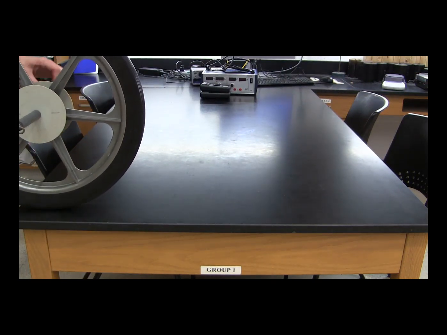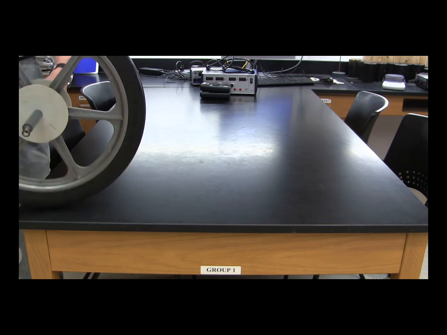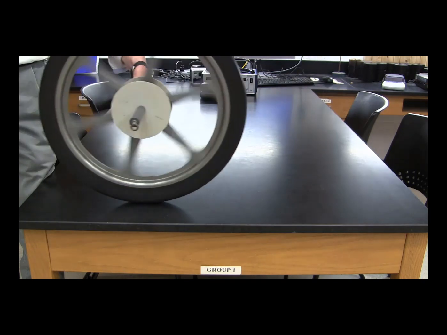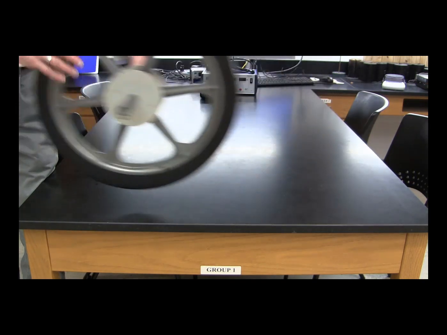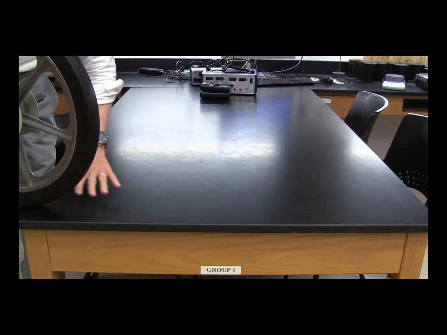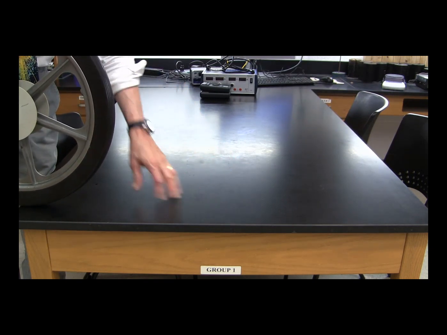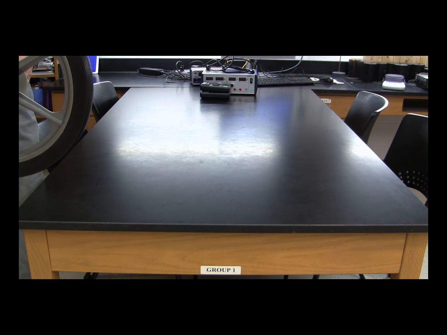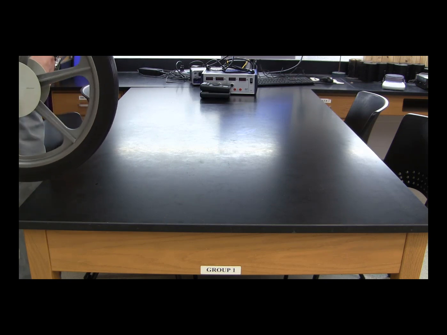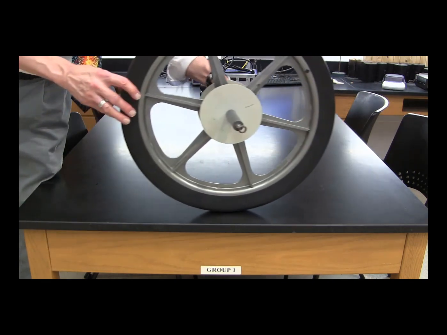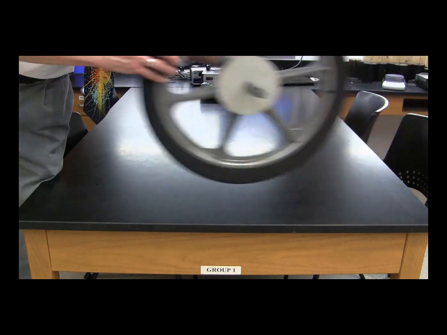I could have a rotational motion that is much faster than the translational motion, and the tire spins and skids on the tabletop. I might also have a rotational motion that is slow compared to the translational motion and looks something like this.